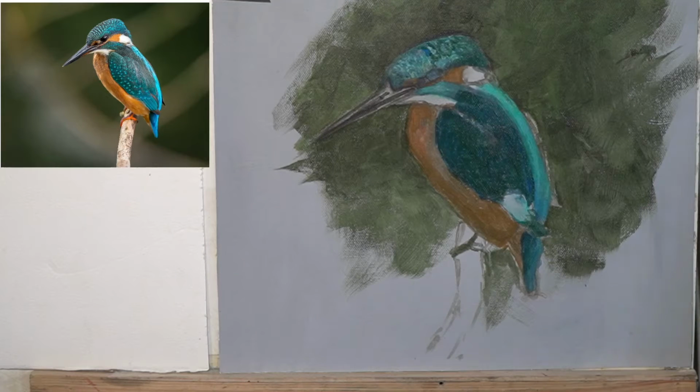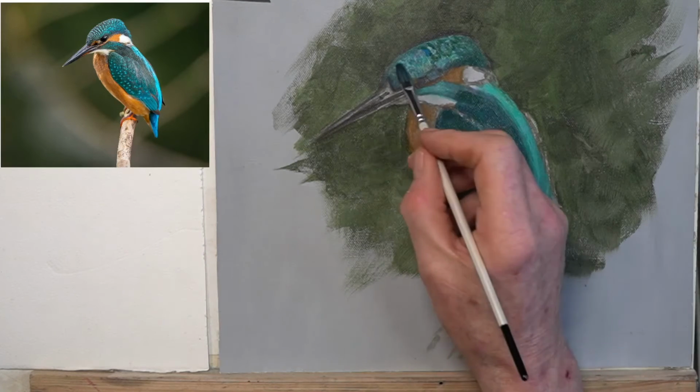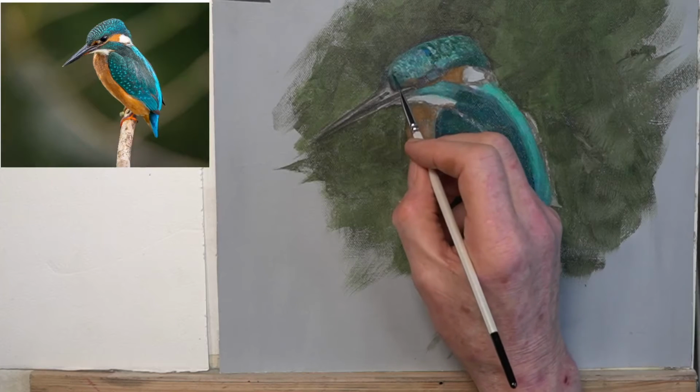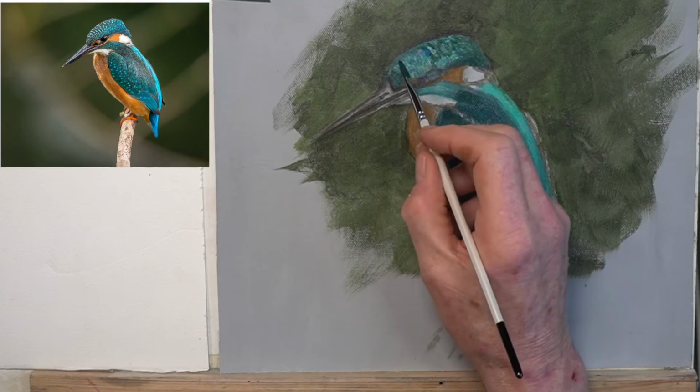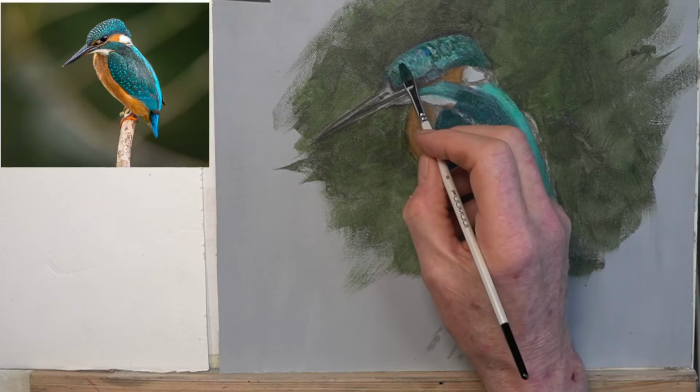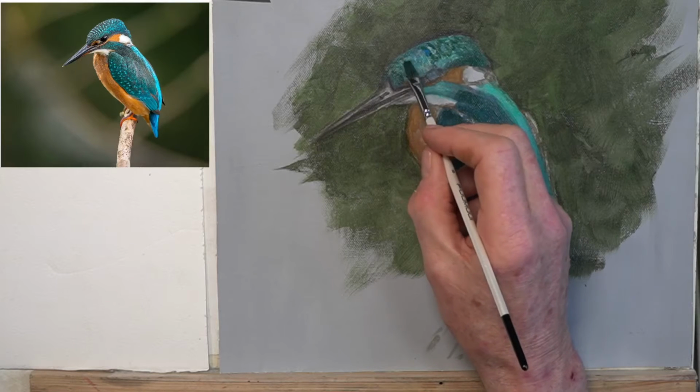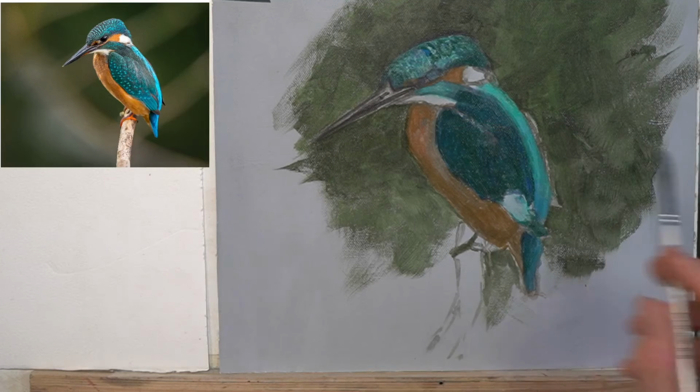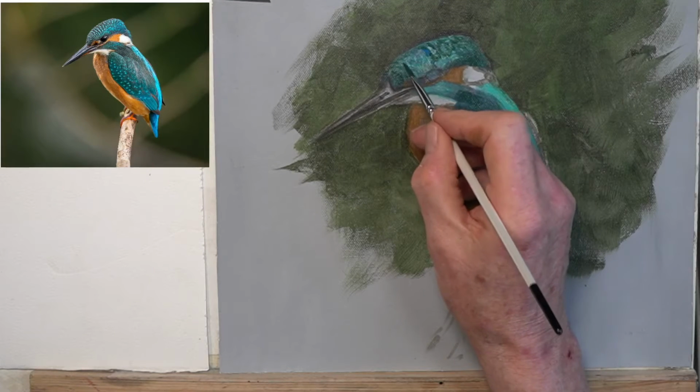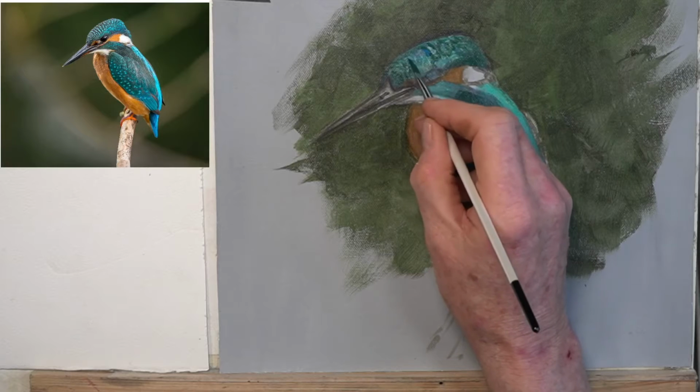And that again has got to dry off before we can really go steaming back in and doing a whole lot more to it. Lots of little marks. You may want to use a rigger for this, and by all means go for it. It will deliver a lot finer marks if you feel the need of that control.